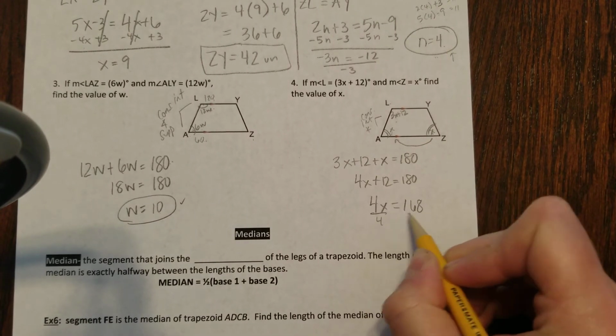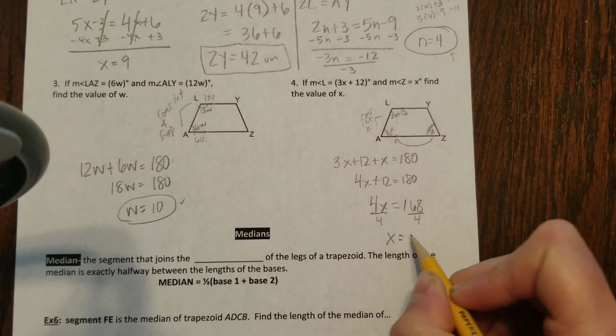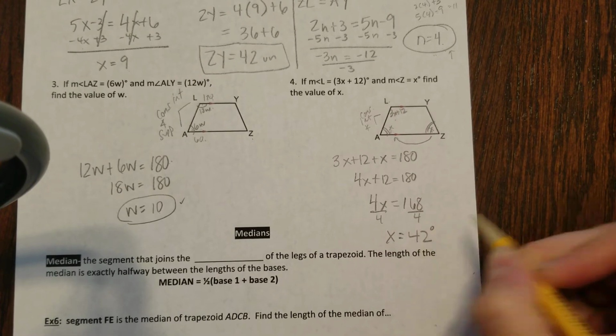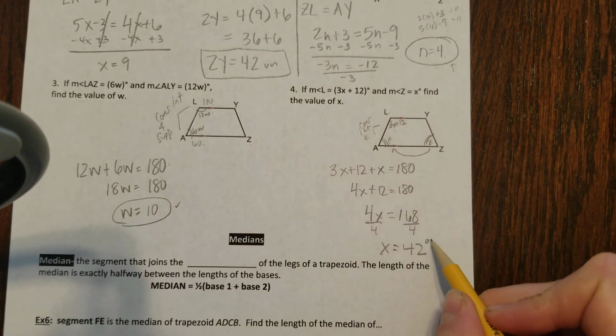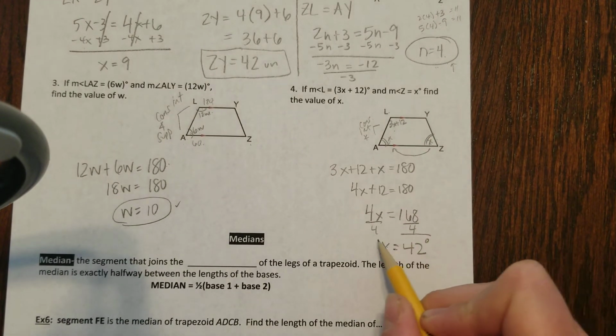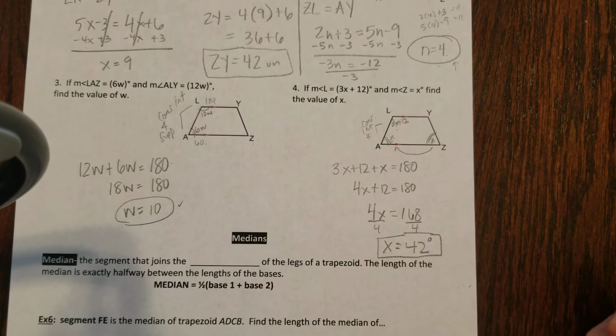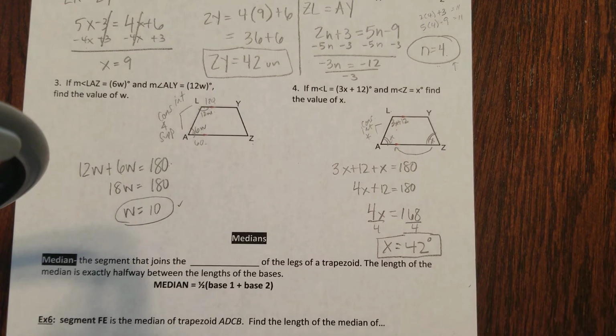168, divide both sides by 4, x equals 42 degrees, because x is actually representing an angle, so our units would be degrees. Awesome. All right, so we've put into practice some of the things that we know about trapezoids and isosceles trapezoids.